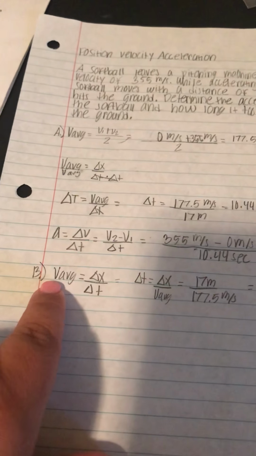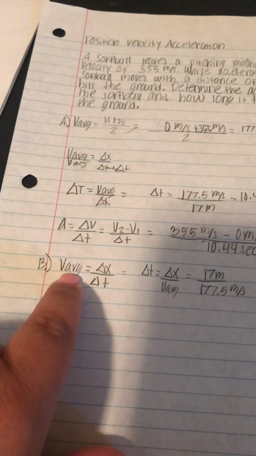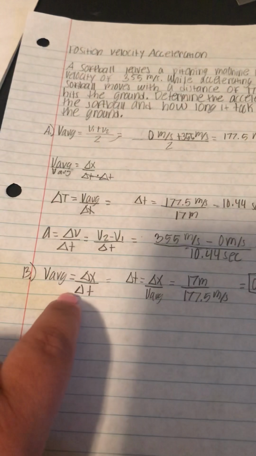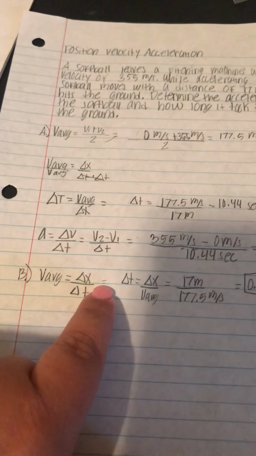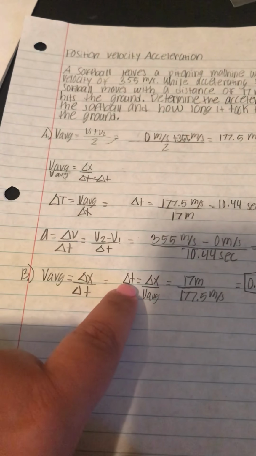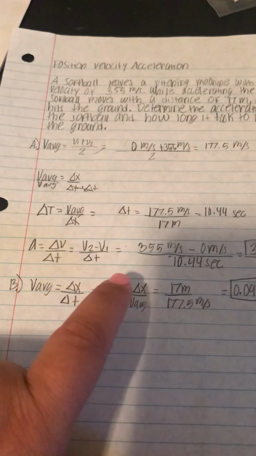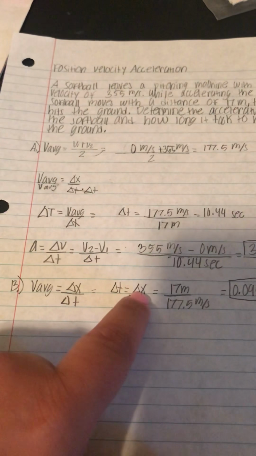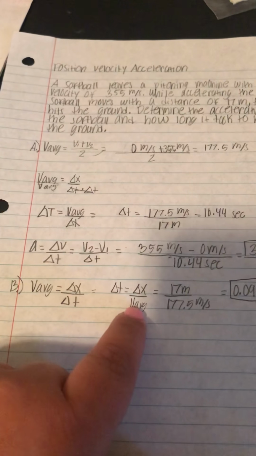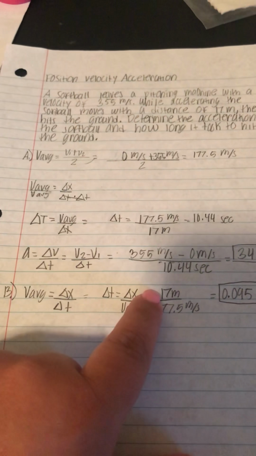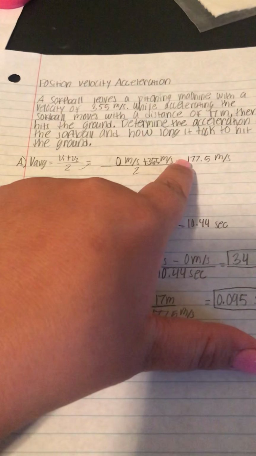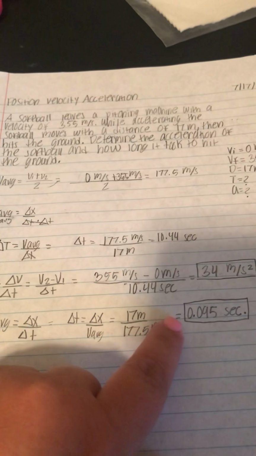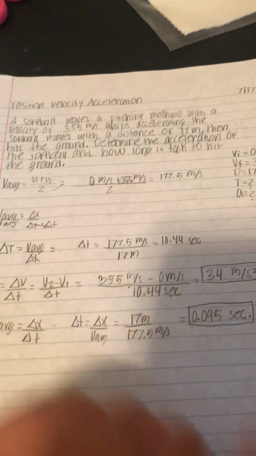Then we come down here and take the average velocity formula, which is change in distance over change in time. And then we're going to switch it around because we want to get time, to see how long it took to hit the ground. So we take change in position over average velocity, which they gave us as 17 meters, and we found up here the average velocity is 177.5 meters per second, which ends up being 0.095 seconds to hit the ground.